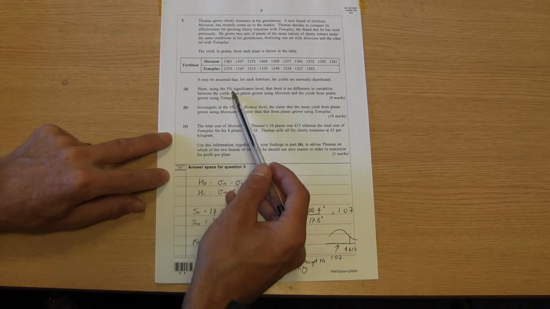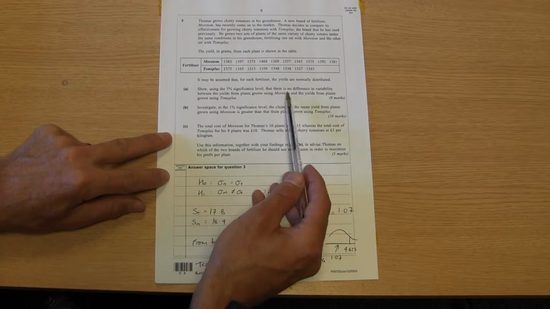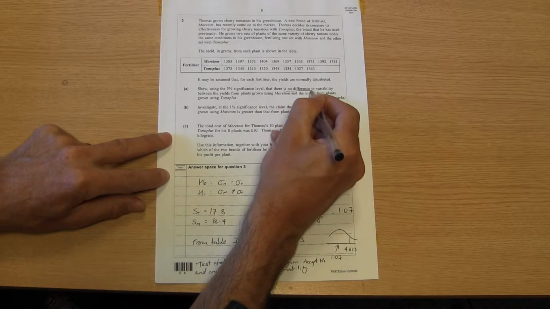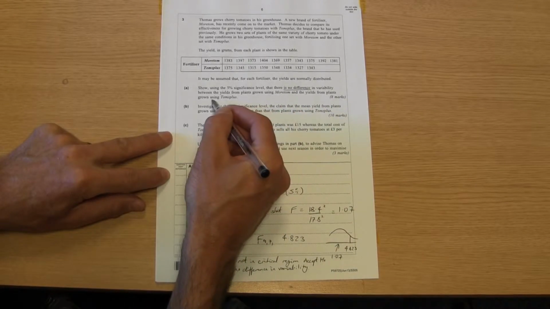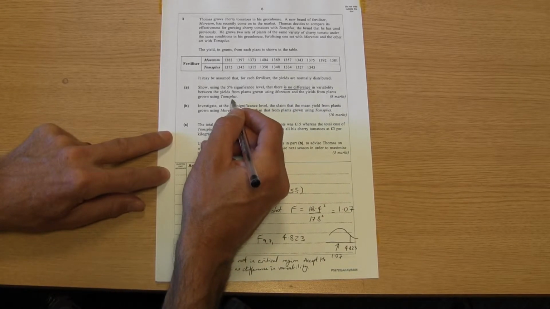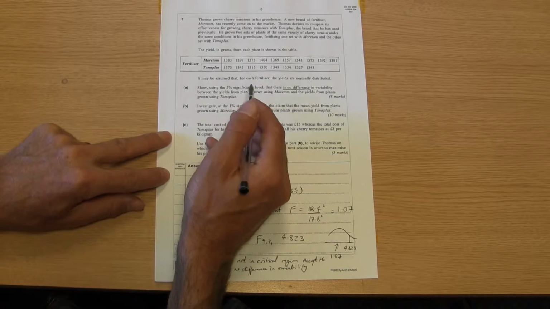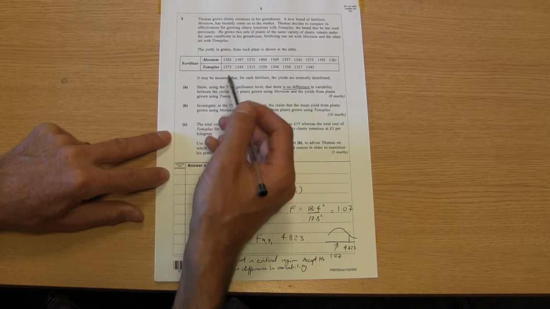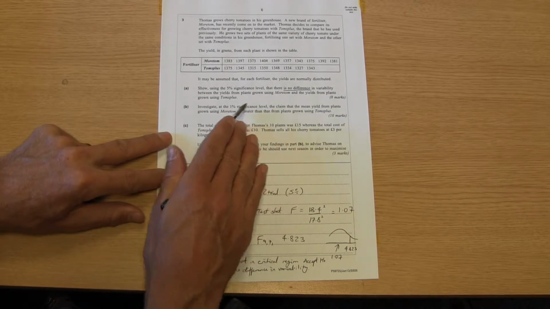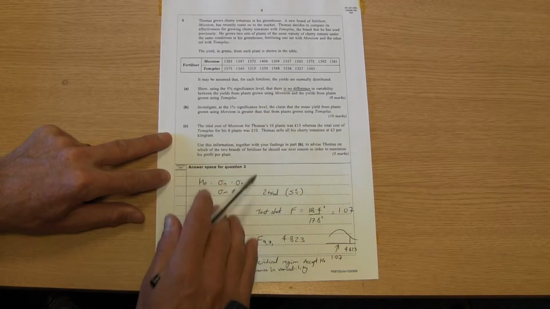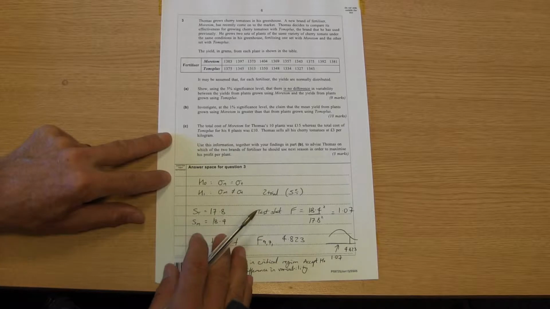We start the question, part A. It asks us to show, using the 5% significance level, that there's no difference in variability between the yields from plants grown using Mortom and the yields from plants grown using Tom's Plus. This is a very common start to a question like this, where we're asked in the first instance to check the variability, and then we use that moving on into the second part, B.